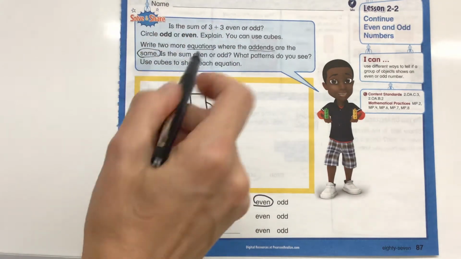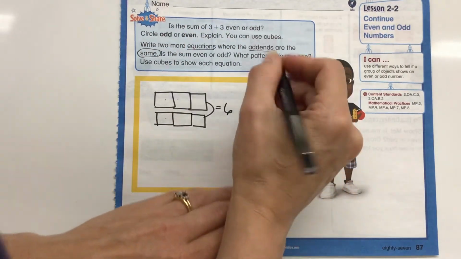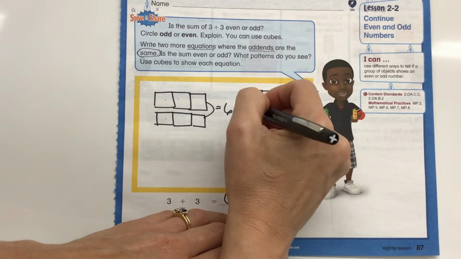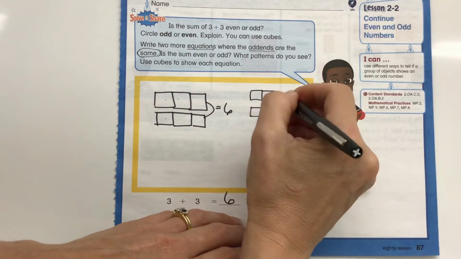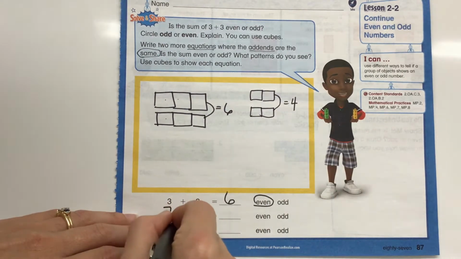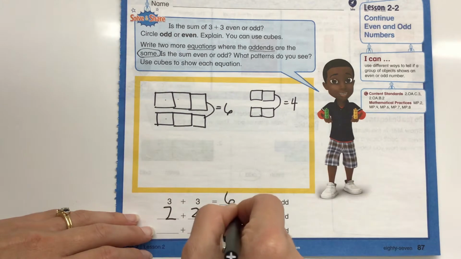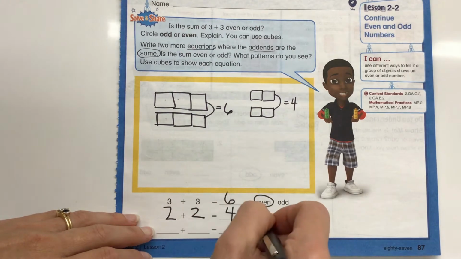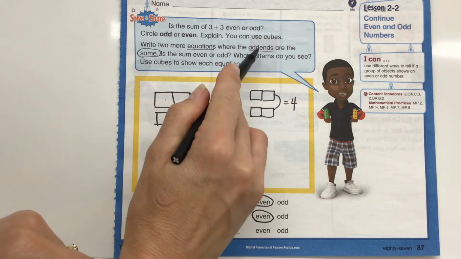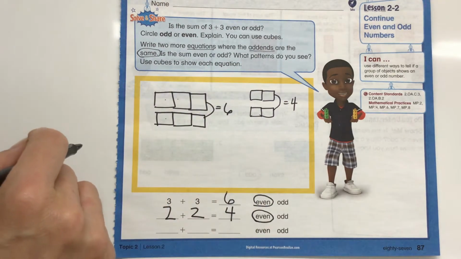So now it says two more equations where the addends are the same. So let's see, I'm going to do 2 plus 2. So 2 plus 2 equals 4. So down here I'm going to write 2 plus 2 equals 4. And it's also even. And then I need to do one more equation where the addends are the same.